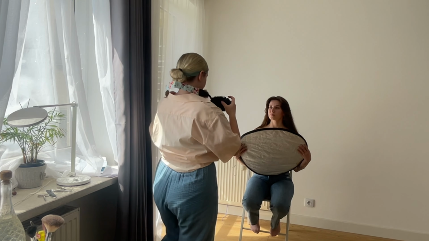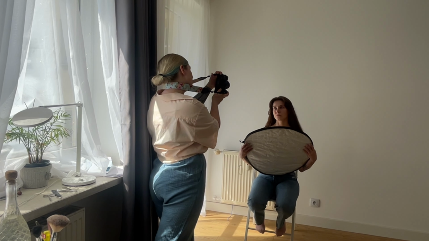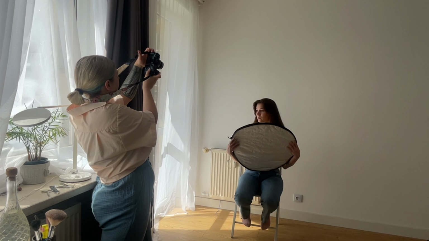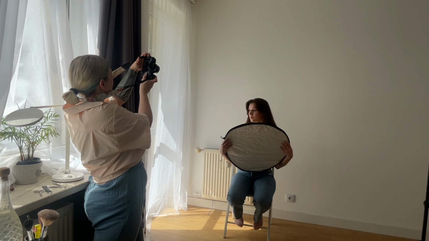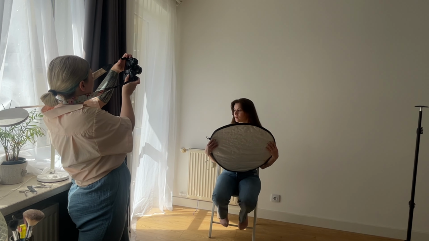Another way to use a reflector is from below and slightly to the side. Never use a reflector in this way when shooting with harsh light. This method is suitable only for photos with soft light. Here we use the reflector to soften shadows from below and from the right side.